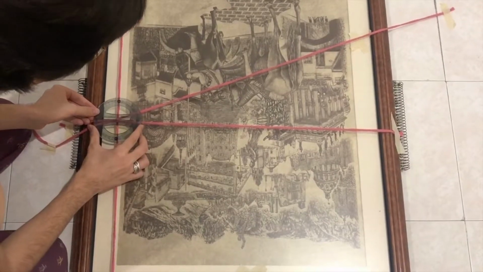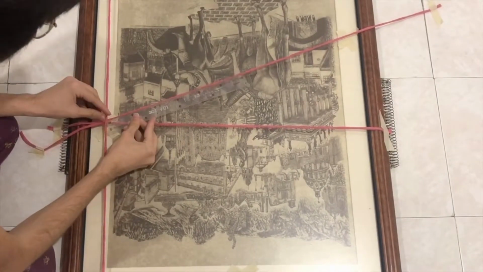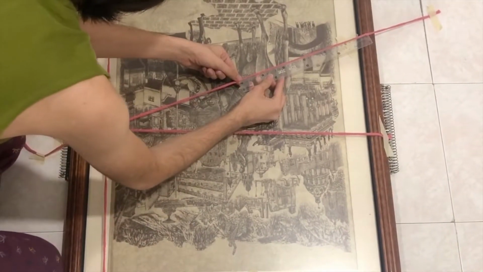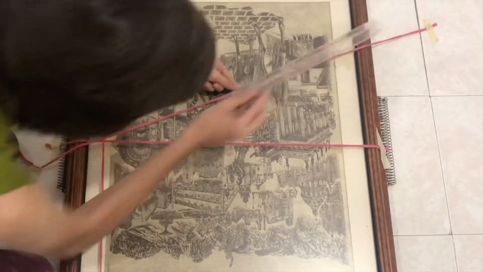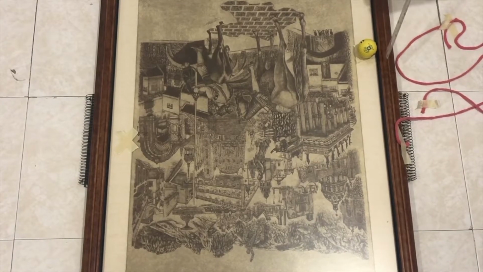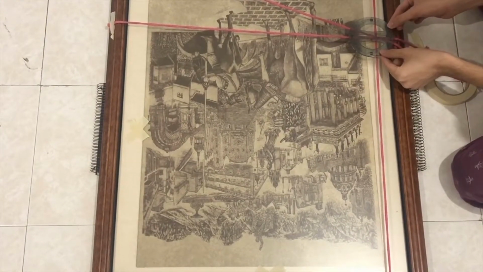Now for the second vector, this is where the second vector ended. The angle is 27 degrees northeast, and the distance is 25.6 centimeters long.